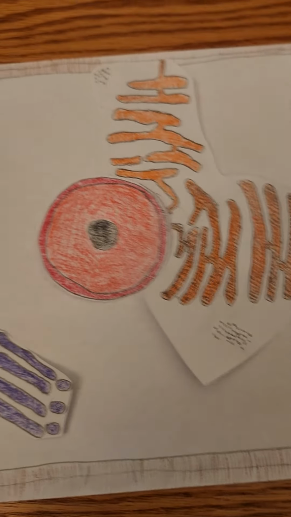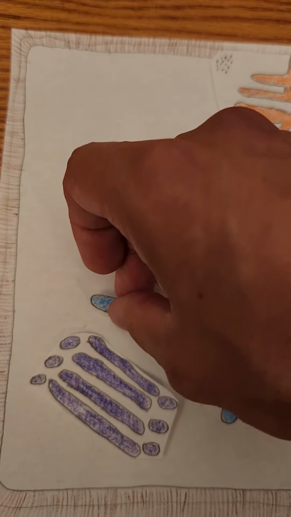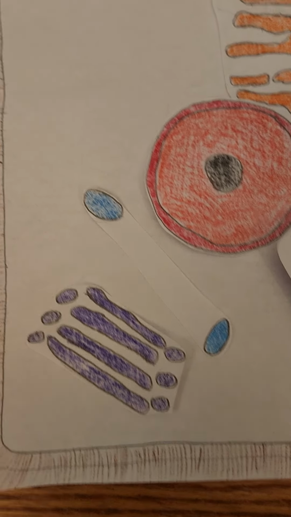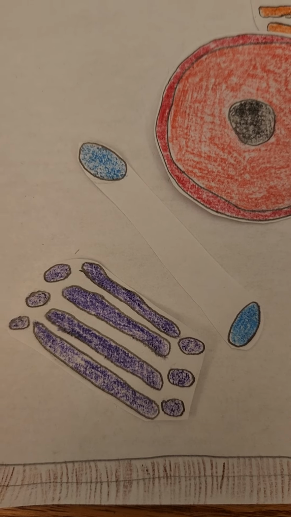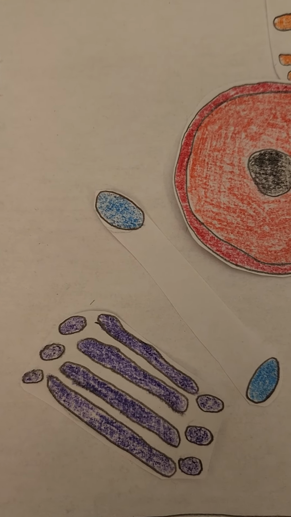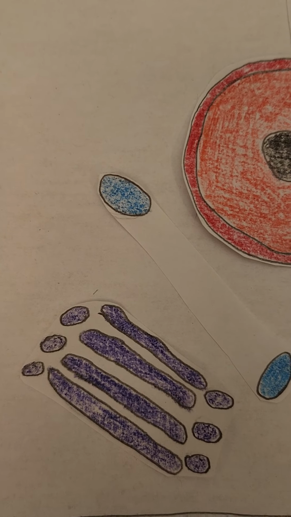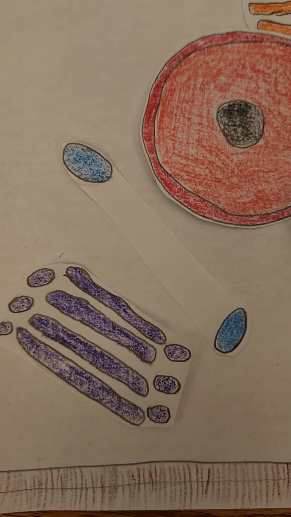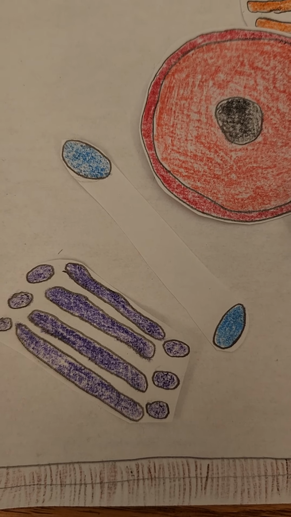Now, here are lysosomes, which are also produced by the Golgi complex, but contain digestive enzymes and are specialized for breaking down unwanted organelles and particles they find as they travel through the cell.